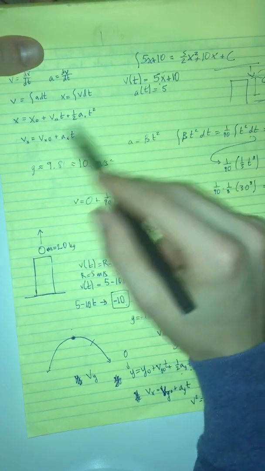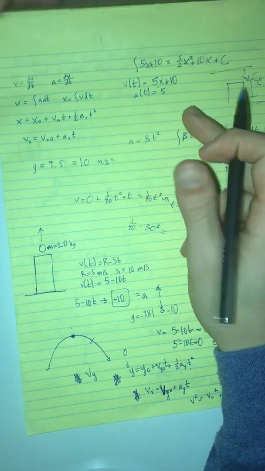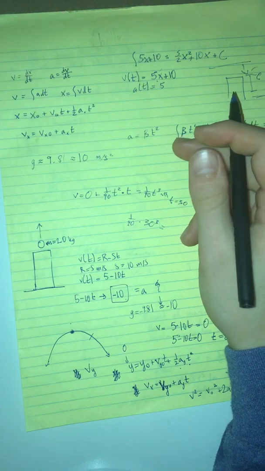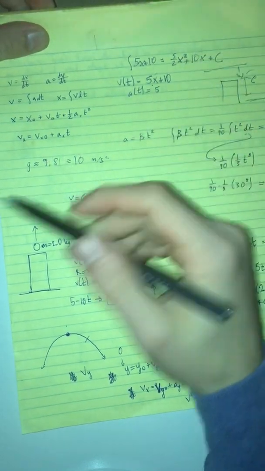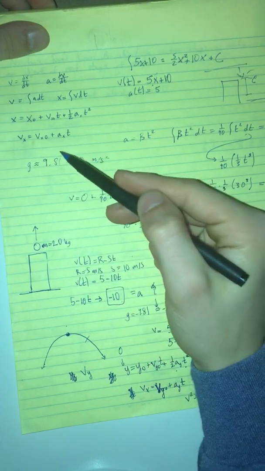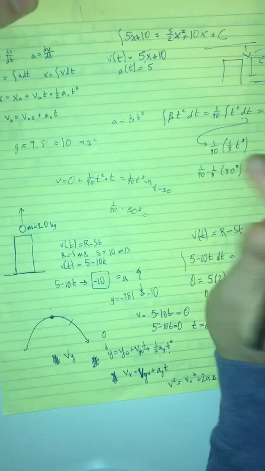And for this equation and the next one too, just remember that you can swap in x for y and vice versa. So the next equation is velocity of x at a certain time equals initial velocity of x plus acceleration of x times t.